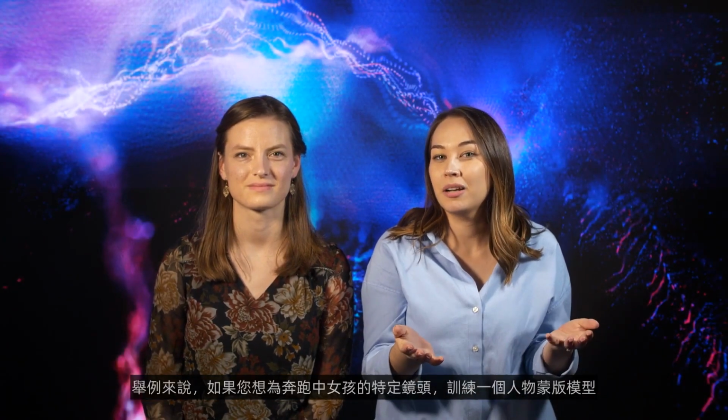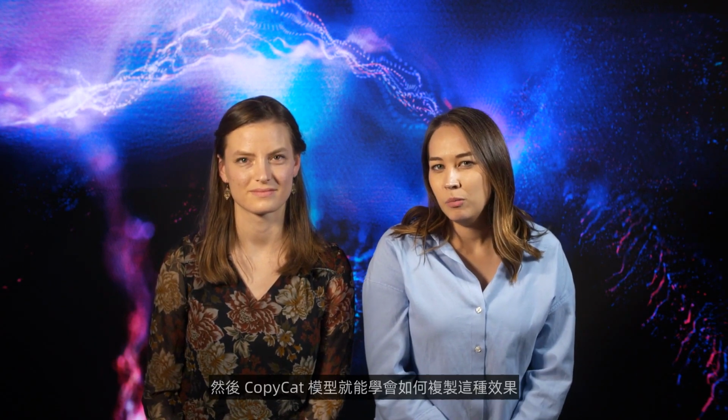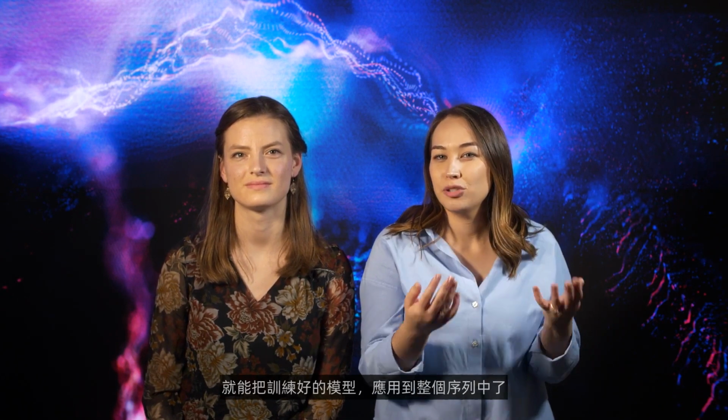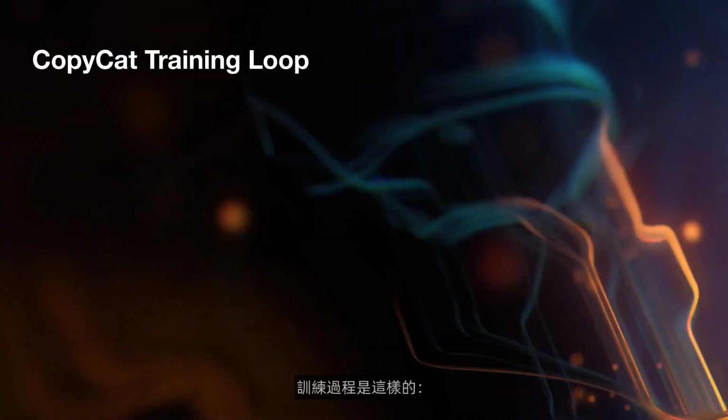So for instance, if you were trying to train a human matting model for a specific shot with a running girl, you could give CopyCat a few frames of that shot with their corresponding ground truth mat. And then the CopyCat model will learn to replicate this effect. And after the training is finished, you'll be able to apply the trained model to the entire sequence. And the training process would look like this.